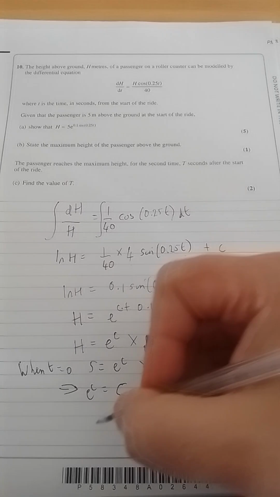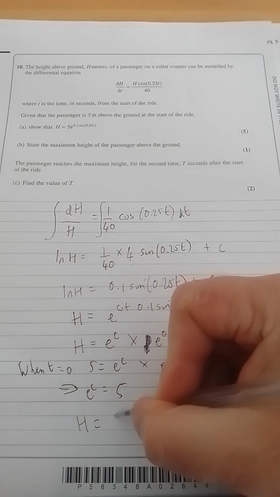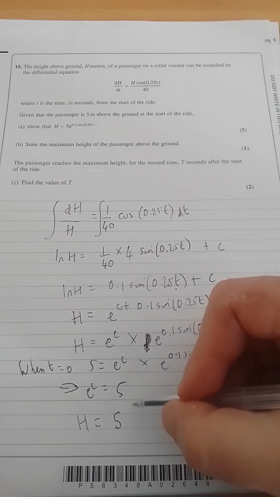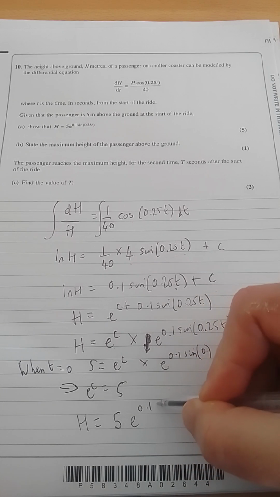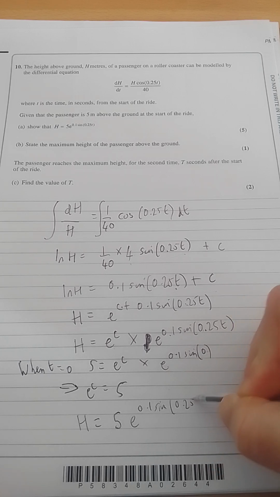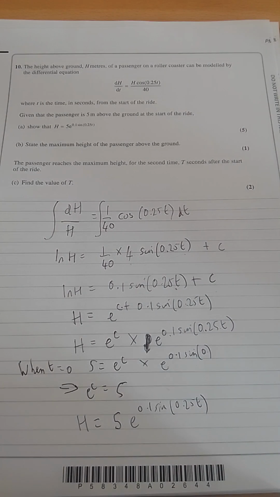Therefore, we have our final equation, h is equal to 5 times e to the 0.1 sine 0.25t. And we've completed part A of the question.